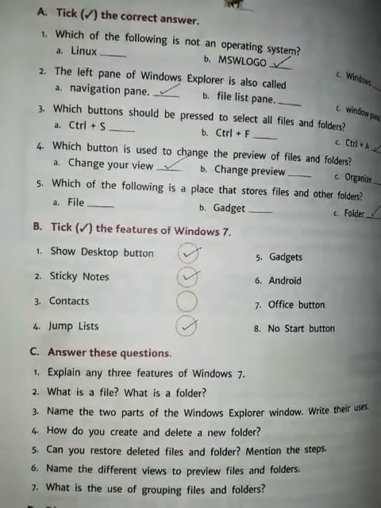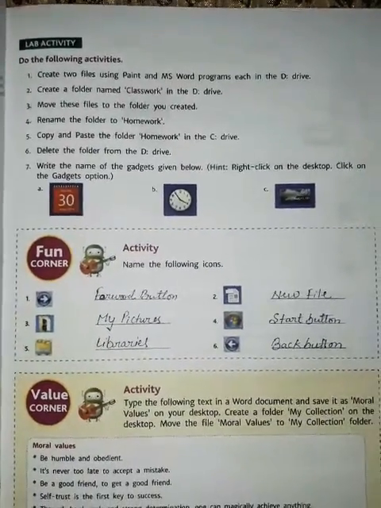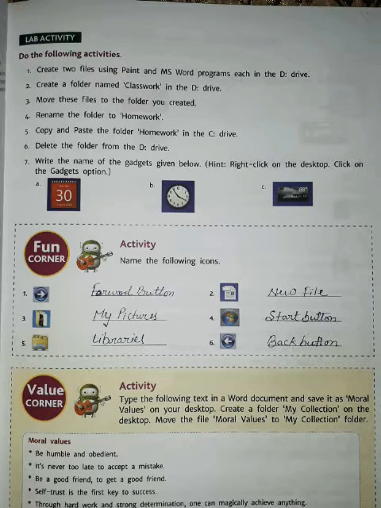This is the next activity: create two files using Paint and MS Word programs, each in the D drive. This is for practical work. If you have a computer, you can do it at your home. Otherwise, when the school opens, we will do this practical in the computer lab.